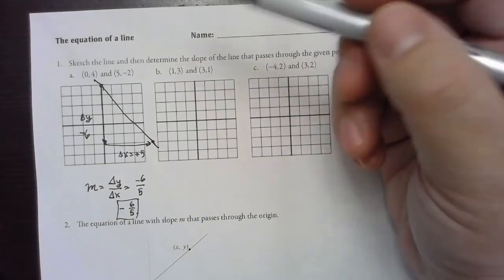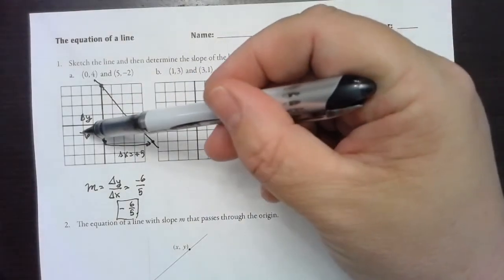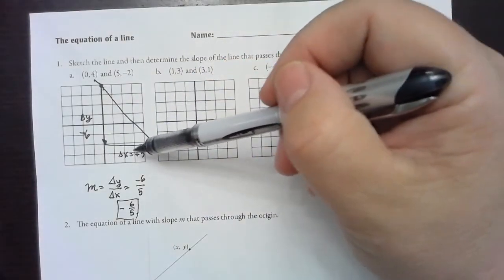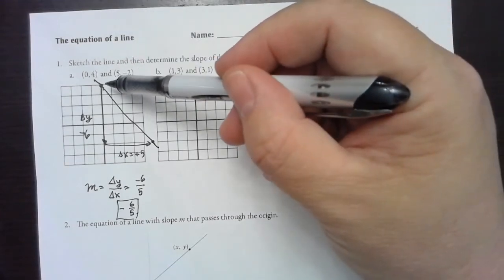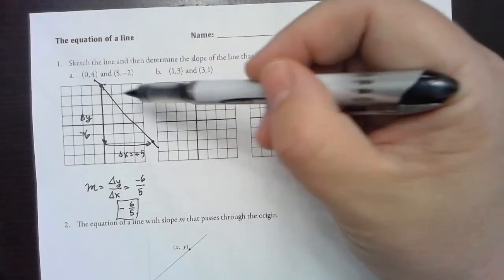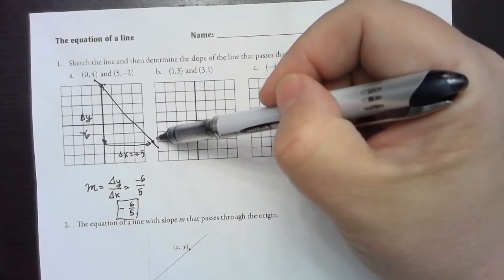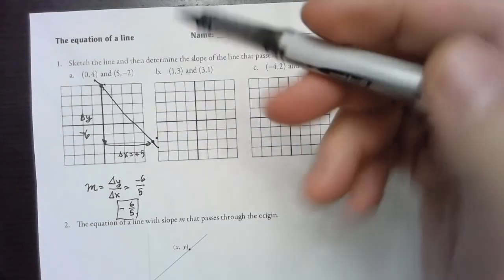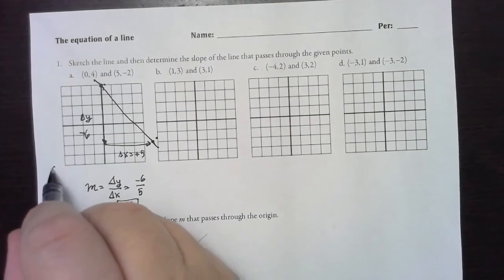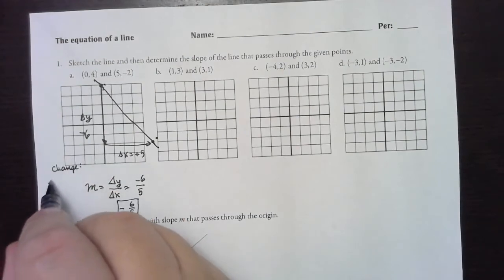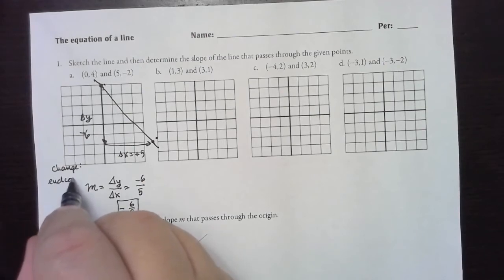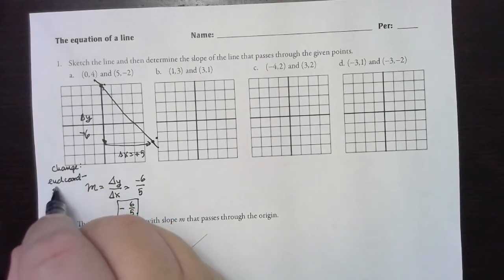One thing I want you to note is there's a shortcut for computing these changes where you can just use the coordinates. If I'm going to move from a start point to an end point, the change is going to be my end coordinate minus my start coordinate.